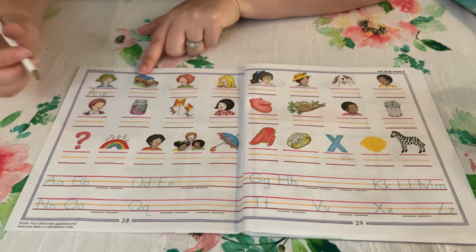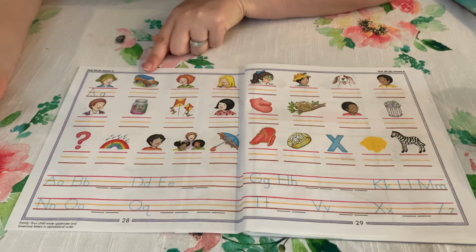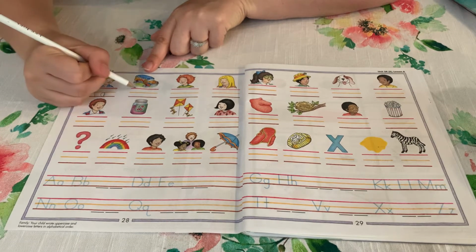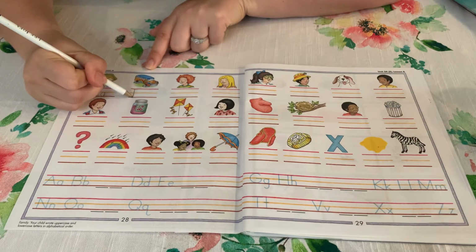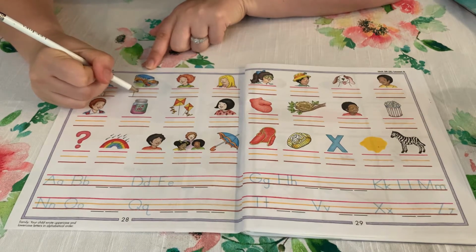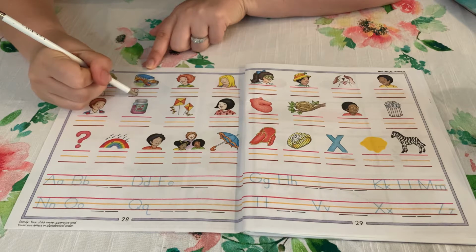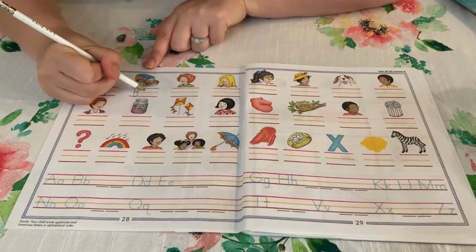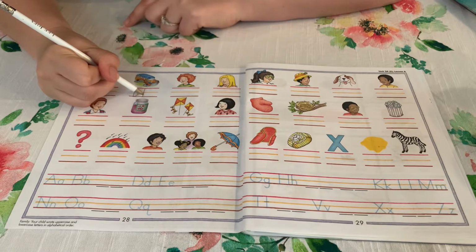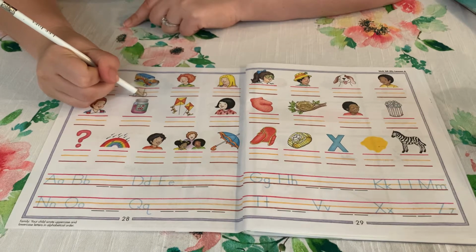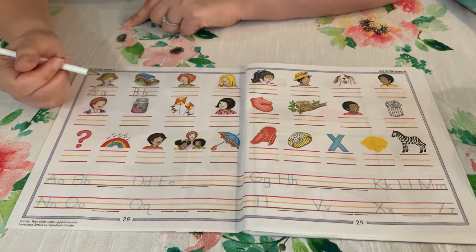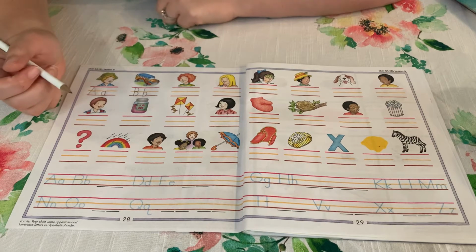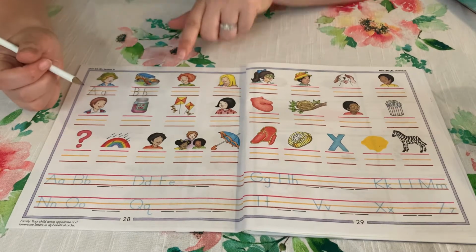Go next to it. This is a picture of the bus. B. Big line down, curve to the middle, and curve to the bottom. And lowercase b, big line down, trace it back up to vanilla, turn and close. And if I go too fast for you, you can always pause this video.